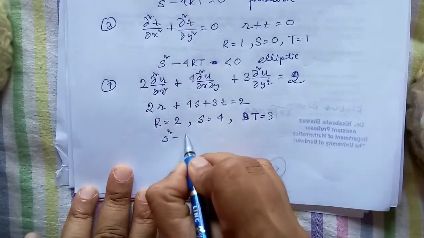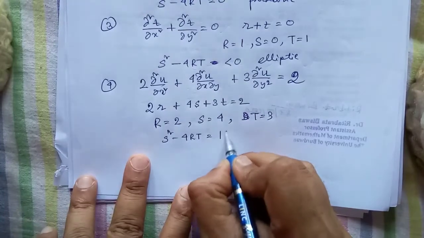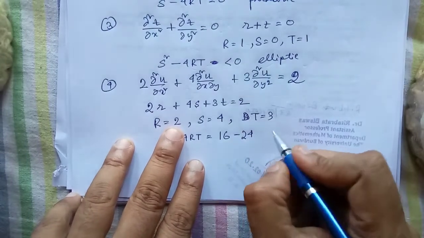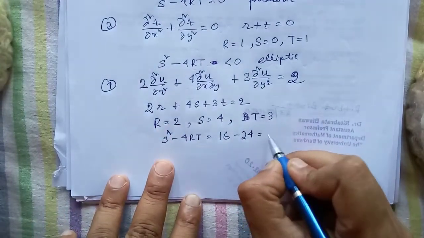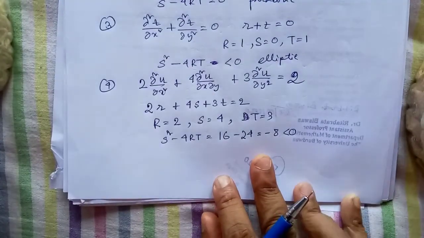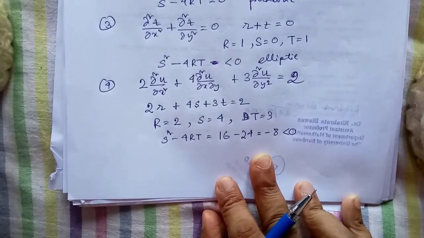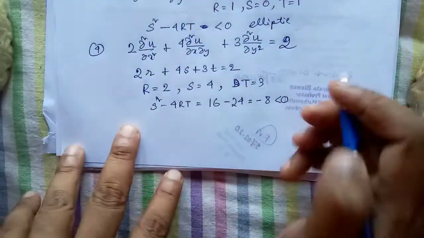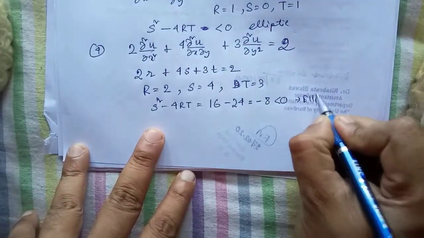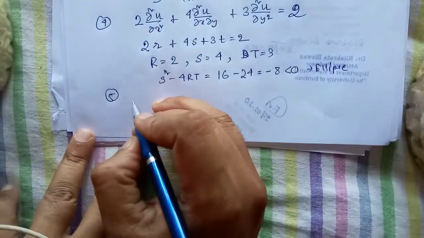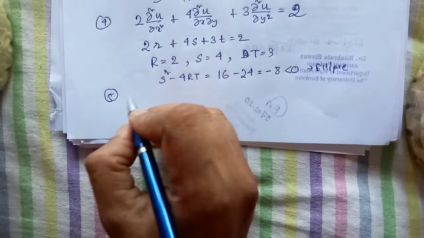So s² − 4rt turns out to be 16 − 24, so this will be equal to −8, that is less than 0, and this is not depending on whatever be your x and y, this will always be less than 0, isn't it? So to conclude, this is an elliptic equation.